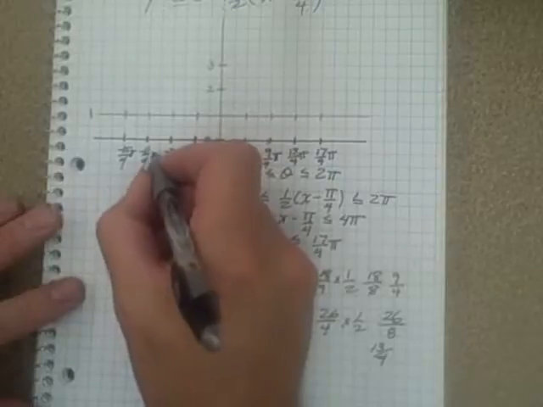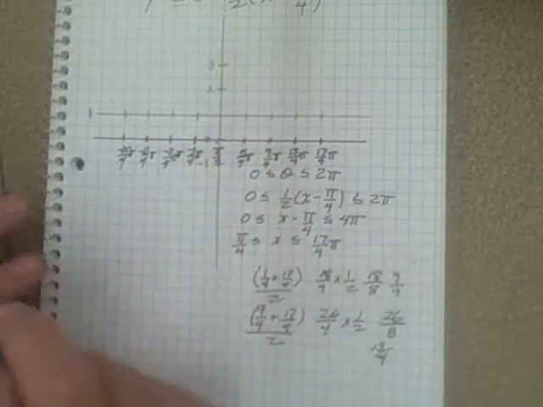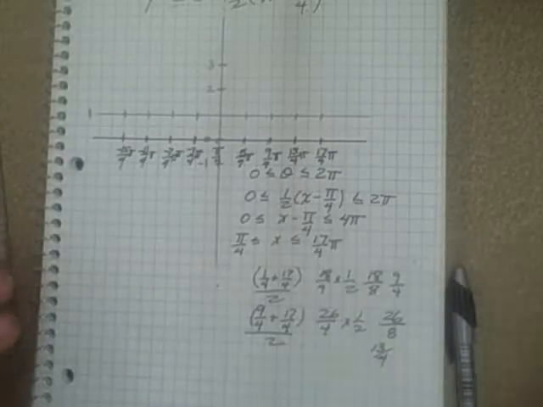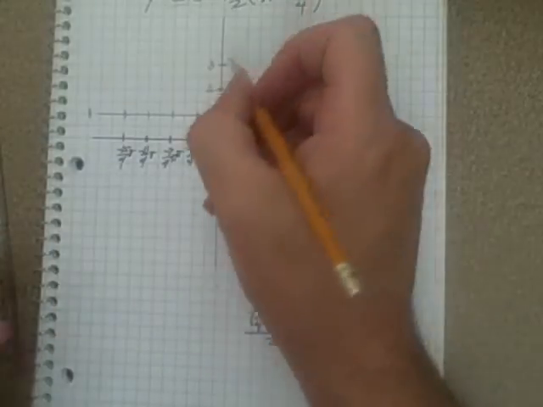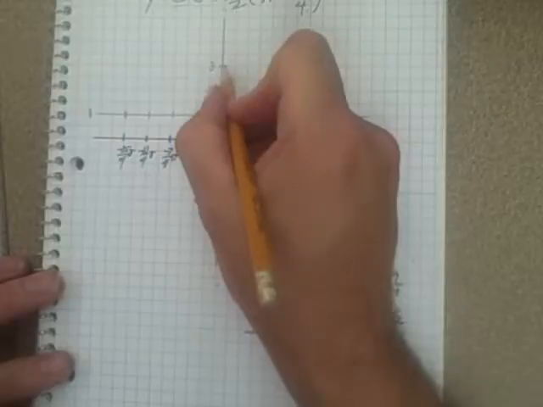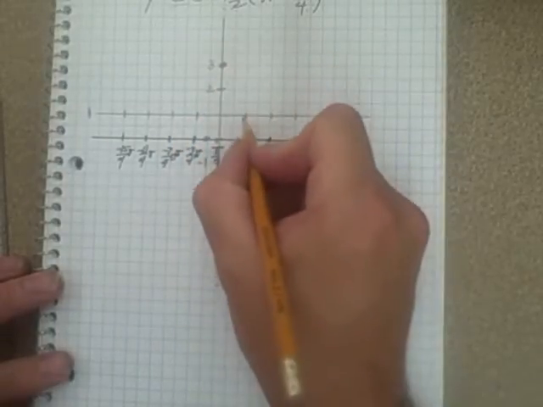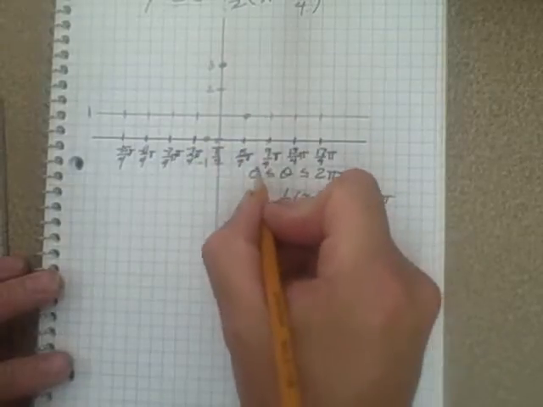And now all we have to do is draw in on the pencil guidelines our regular shape of the cos graph. Make sure that you use the maximum here. Remember, it's up there because it's 2. And there's the 0. There's the minimum.